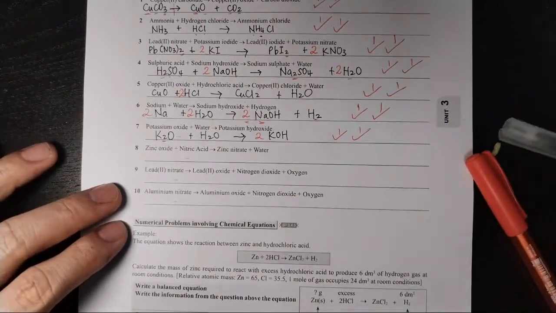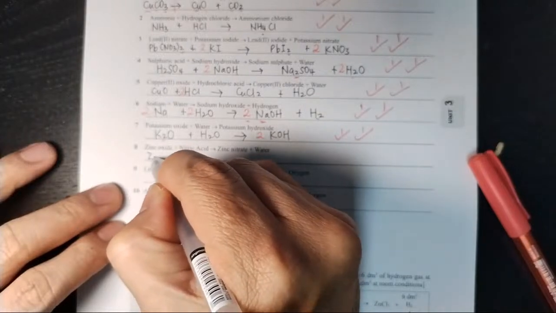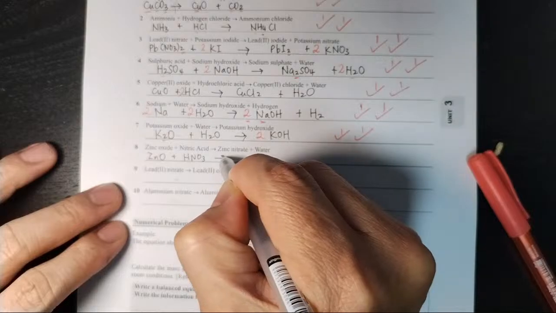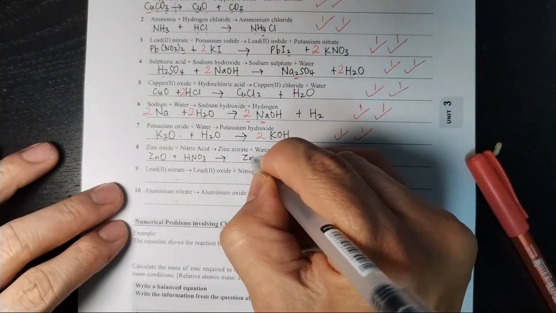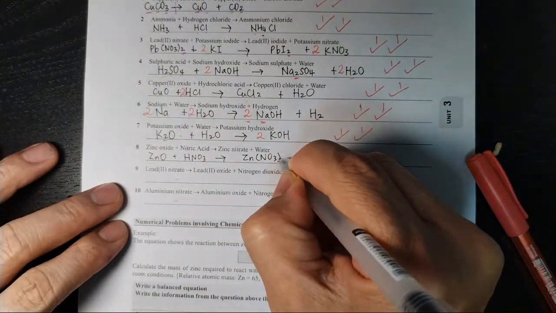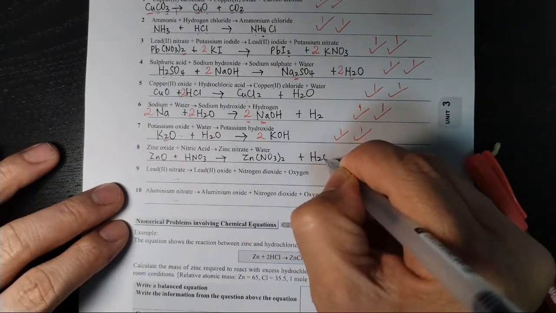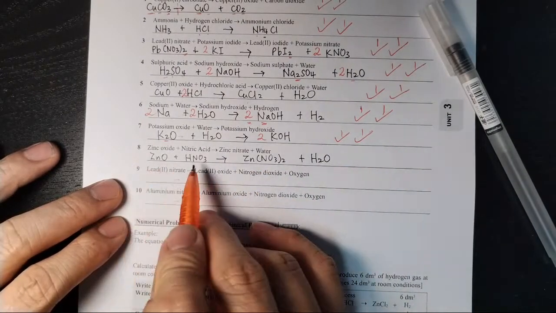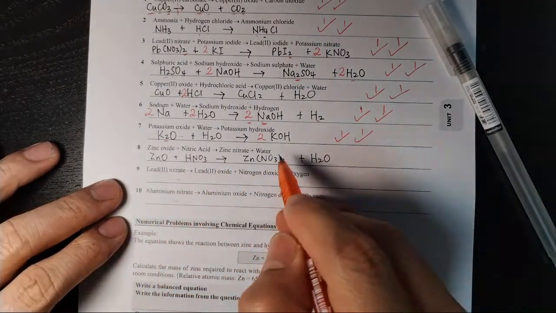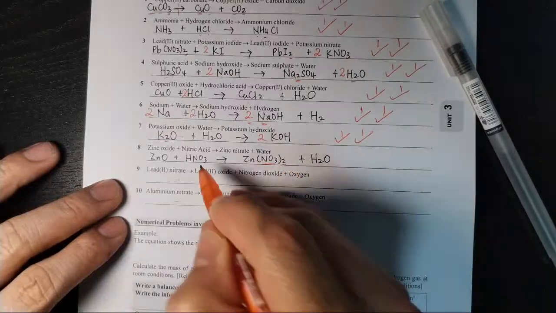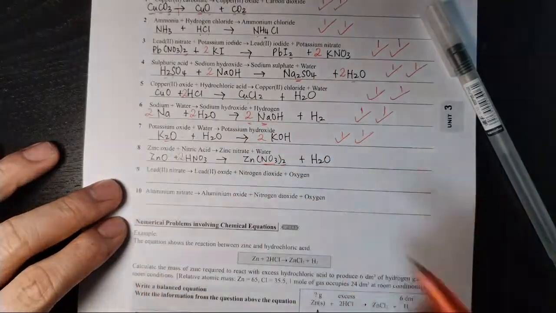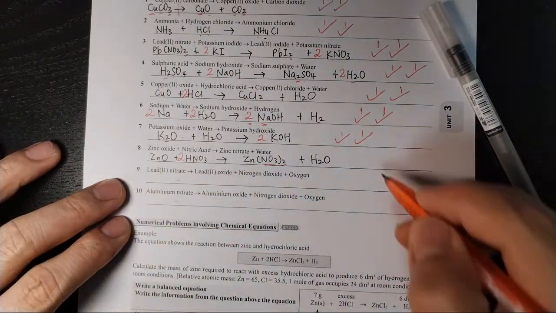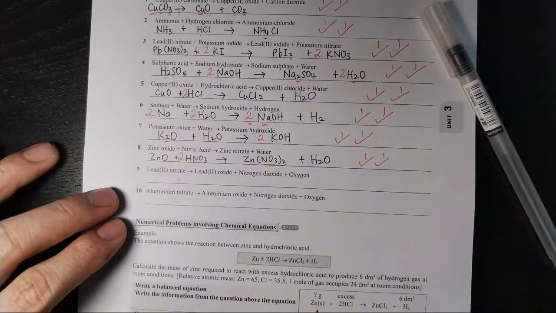Okay. Now zinc oxide, nitric acid, zinc nitrate, and then water. Okay. So here zinc. Okay. NO3: you see NO3, there are 2 here. So here only 1. So this one times 2 first. 2H, 2HO, O. So it's balanced already.